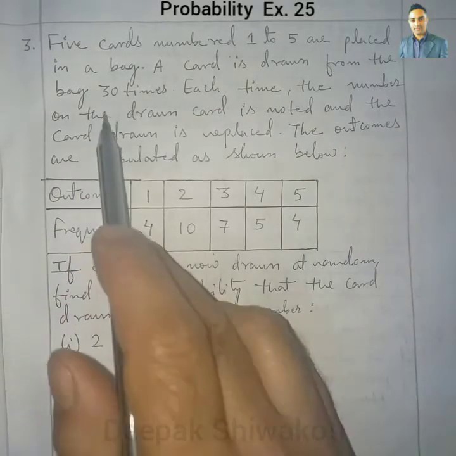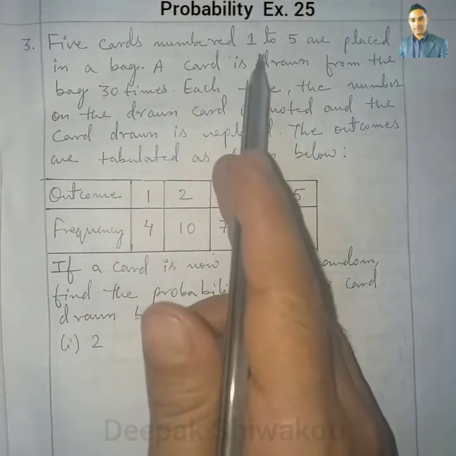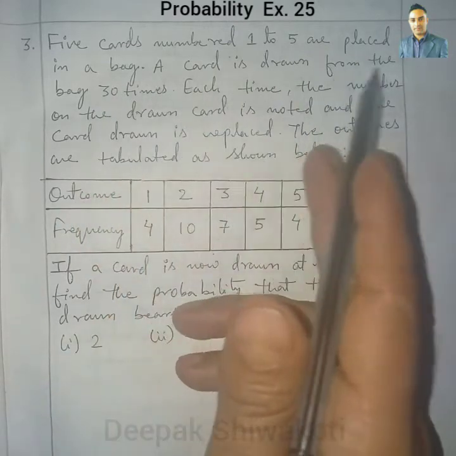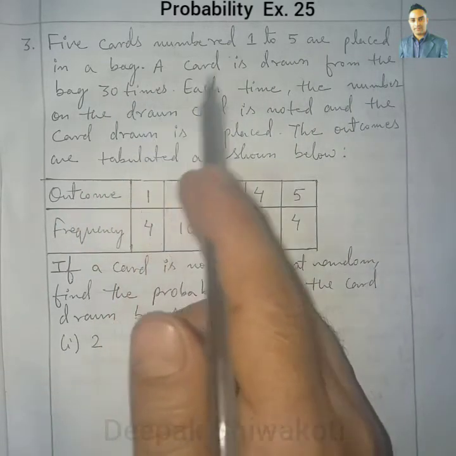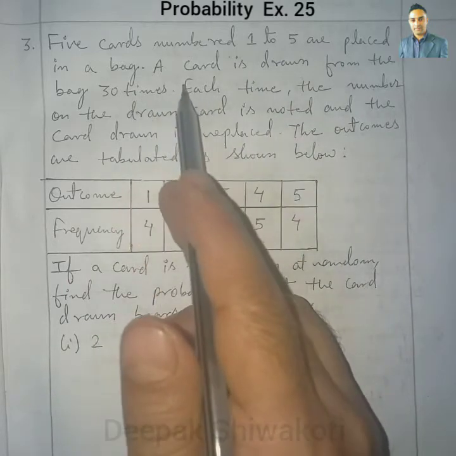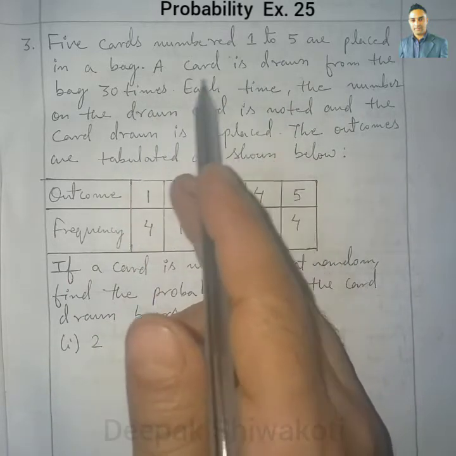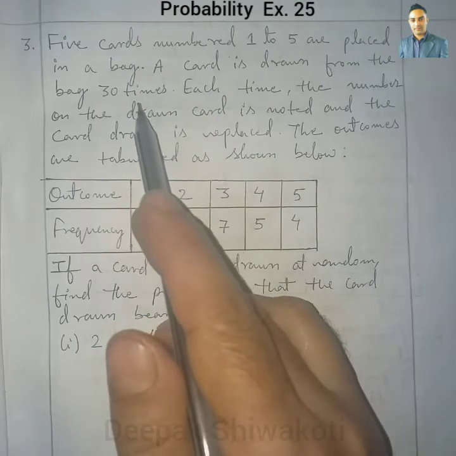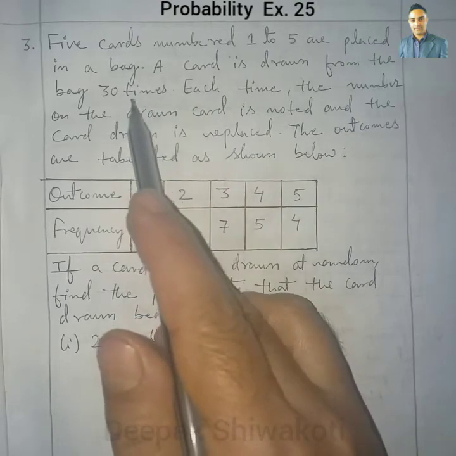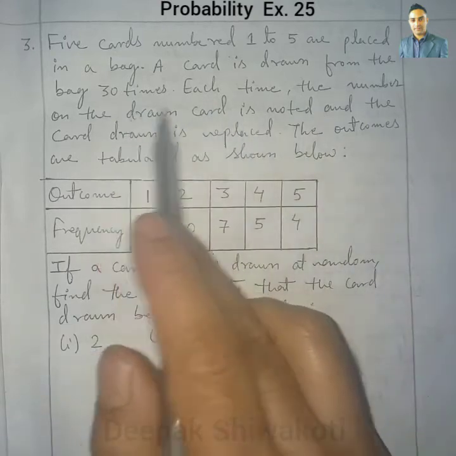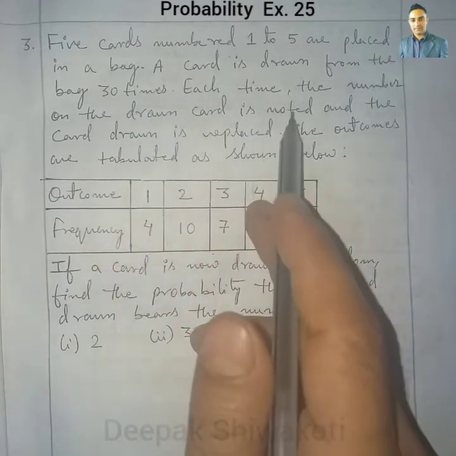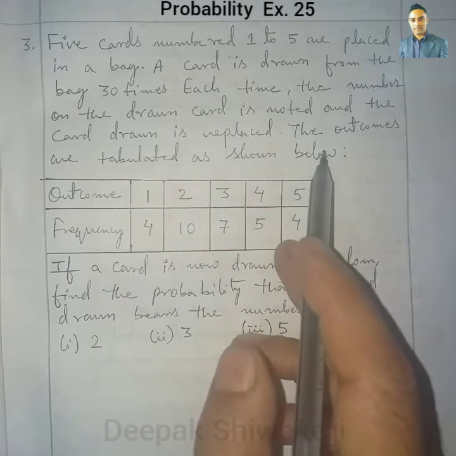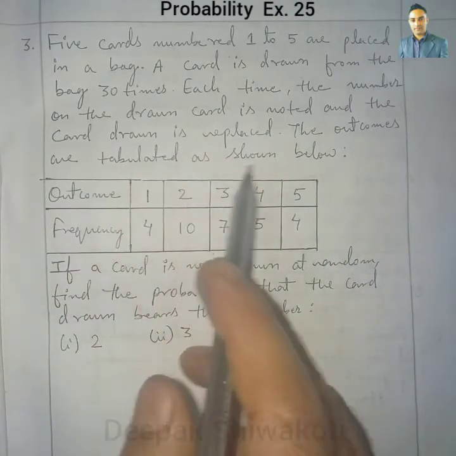Number 3, 5 cards numbered 1 to 5 are placed in a bag. A card is drawn from the bag 30 times. So 5 cards are there in a bag and a card is drawn from the bag 30 times. That is, total number of trials is equal to 30. Each time the number on the drawn card is noted and the card drawn is replaced. The outcomes are tabulated as shown below.